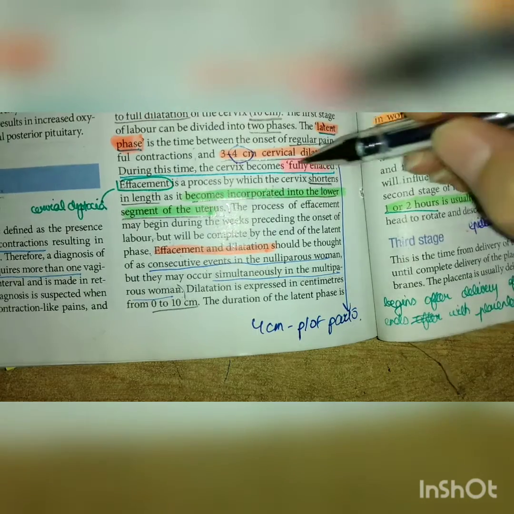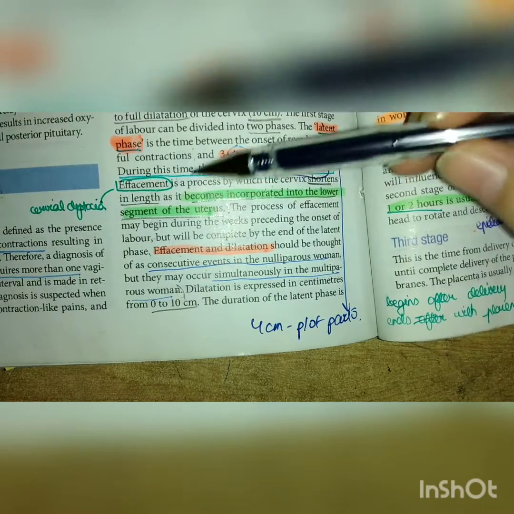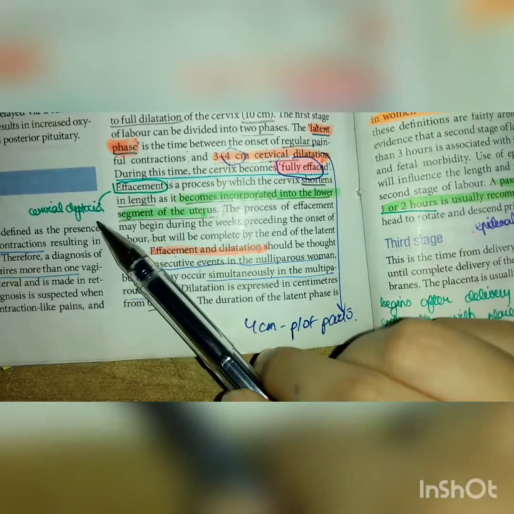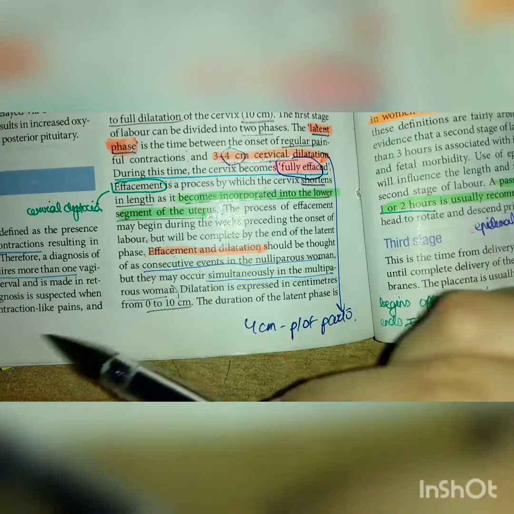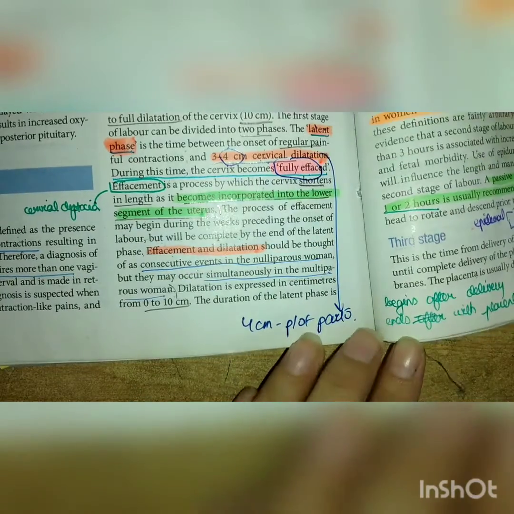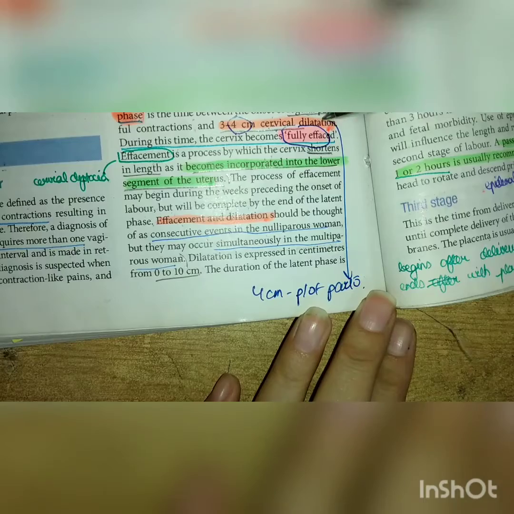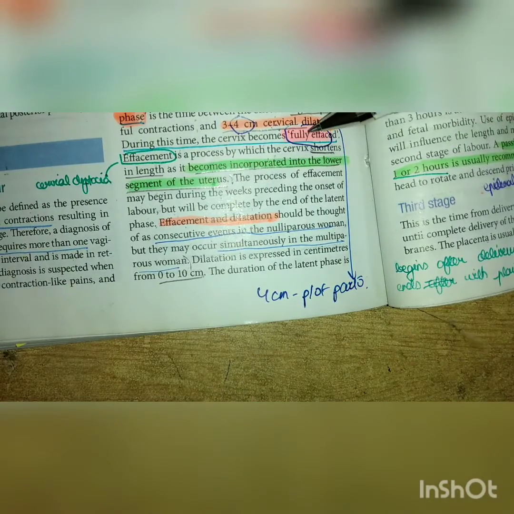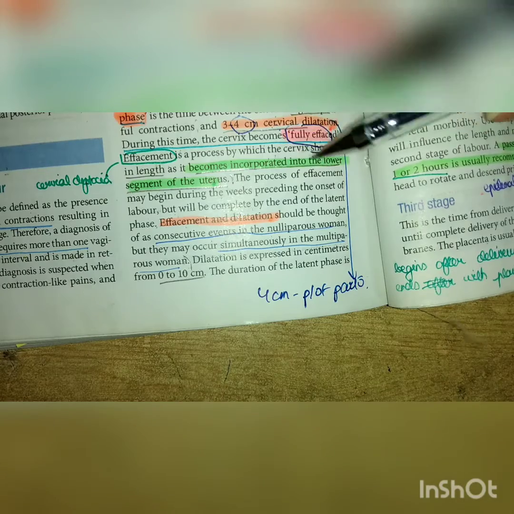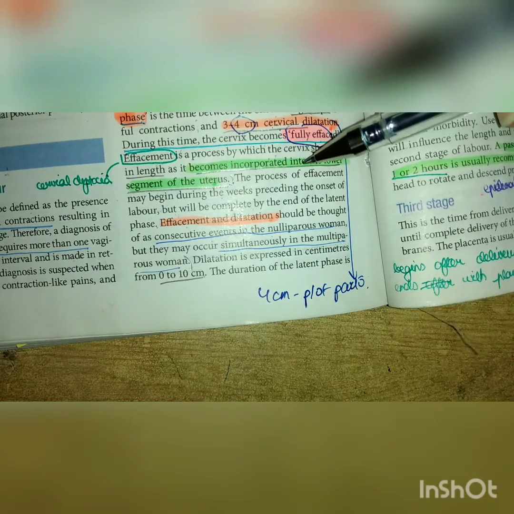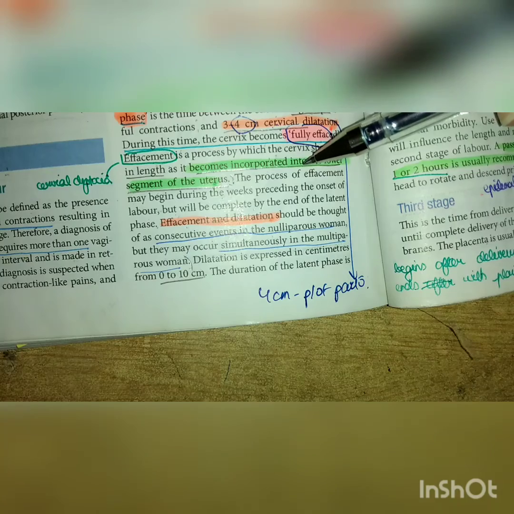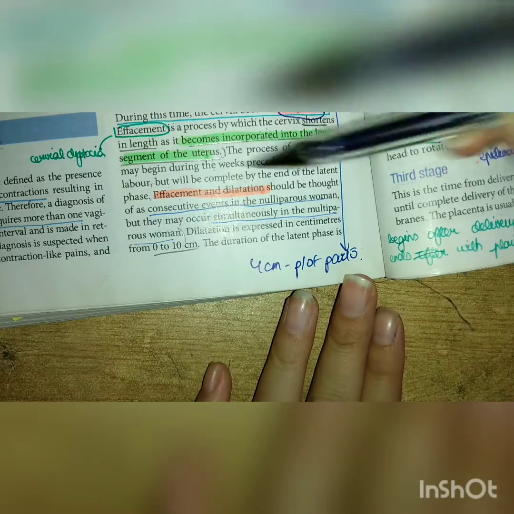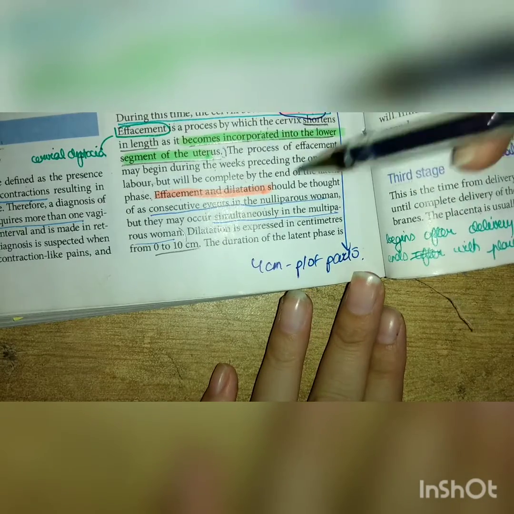Now also there is effacement. If there is no effacement and only dilatation, then this is an abnormality. This is known as cervical dystocia, and this leads to a delay in labor, and we are going to talk about it later. Basically there is not only dilatation, there is also effacement. Effacement is very important in this process. The cervix becomes shorter and it incorporates into the lower segment of the uterus. Its length becomes shortened. The process of effacement may begin during the weeks preceding the onset of labor, but it will be complete by the end of the latent phase always.